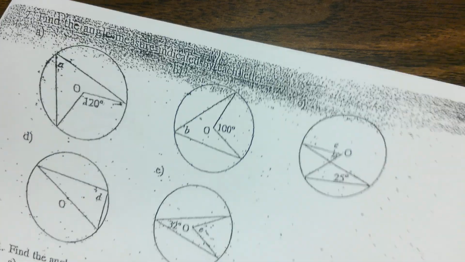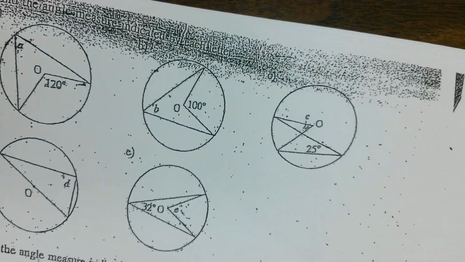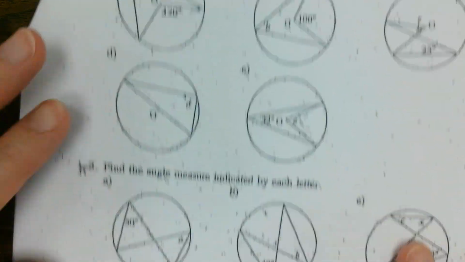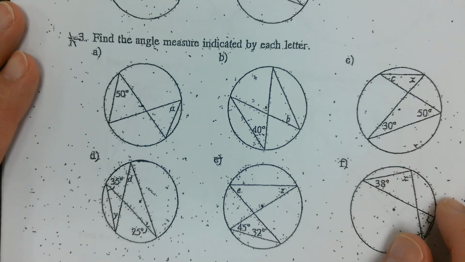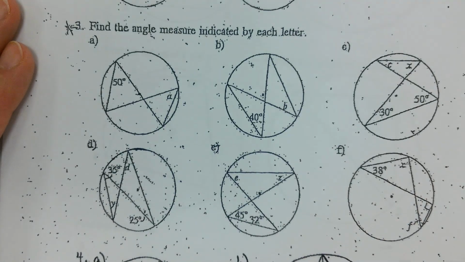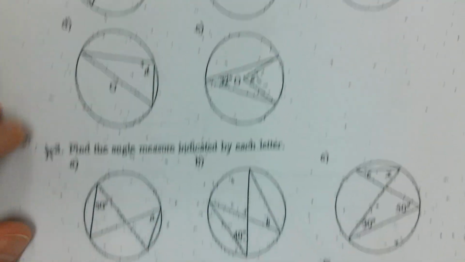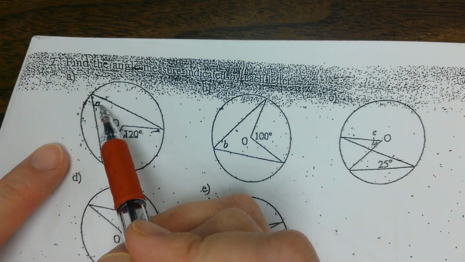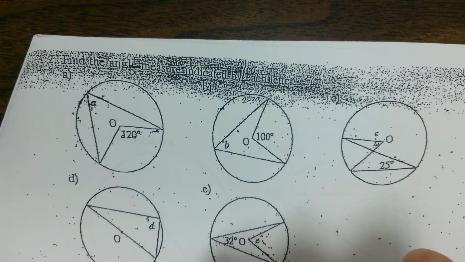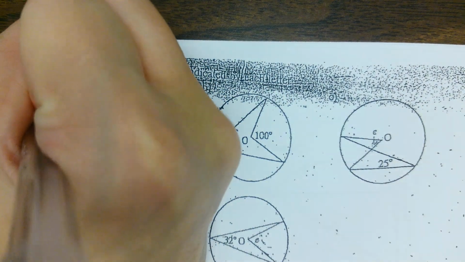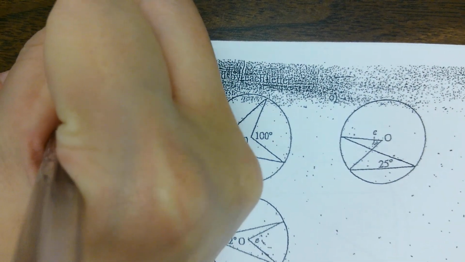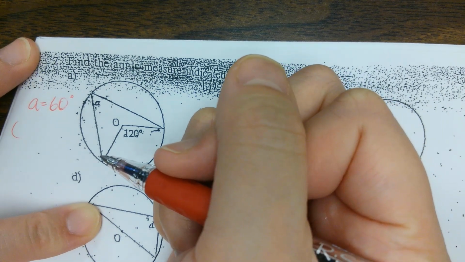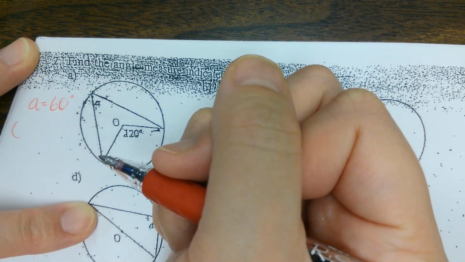Okay. So we can do this page together, and then the next 2 pages would be homework. So what is A right here? 60. Why? What is this angle called?